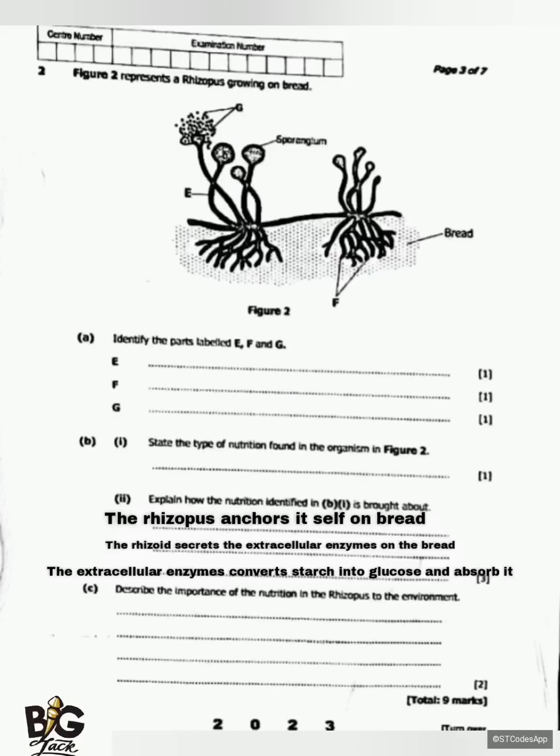Okay, so the last one, which is question C, says, describe the importance of the nutrition in the rhizopus to the environment. The first thing I'm going to say is that it is going to recycle the nutrients, specifically the nitrogen cycle.